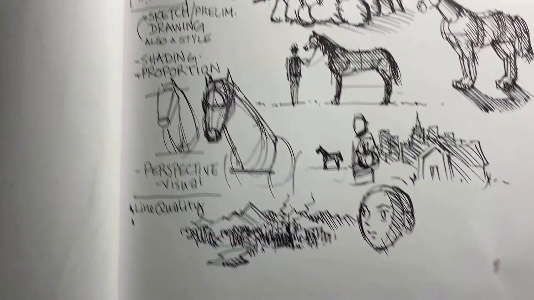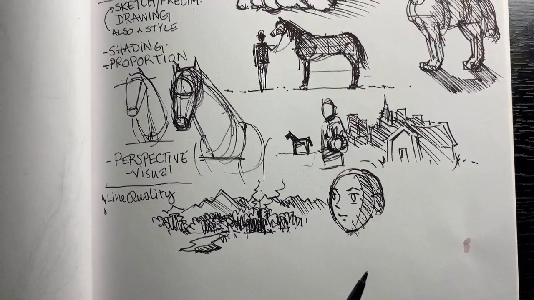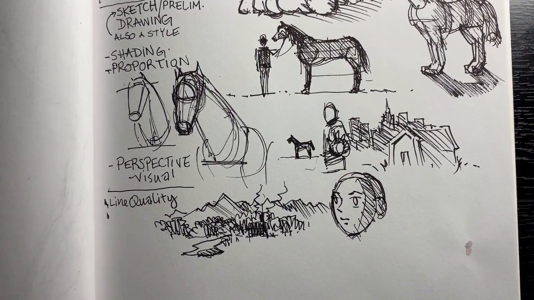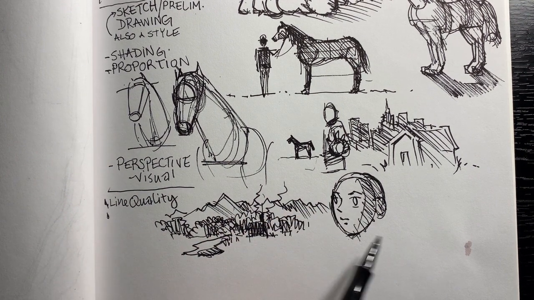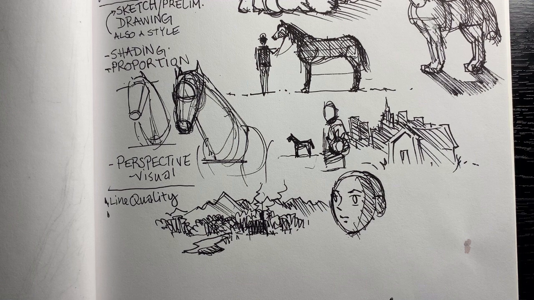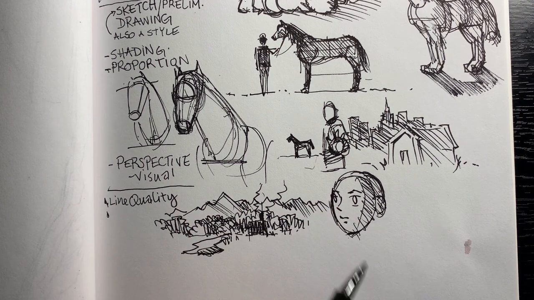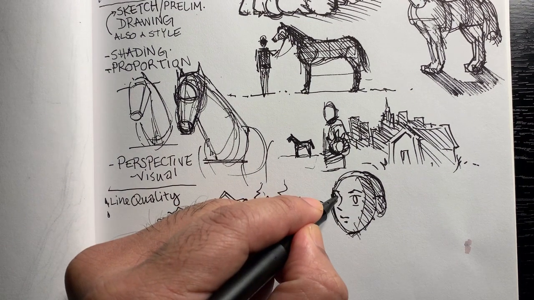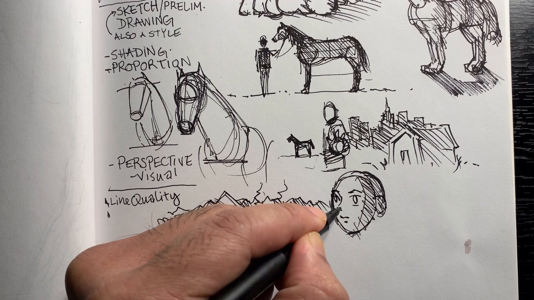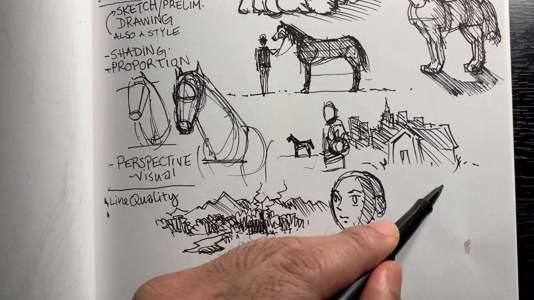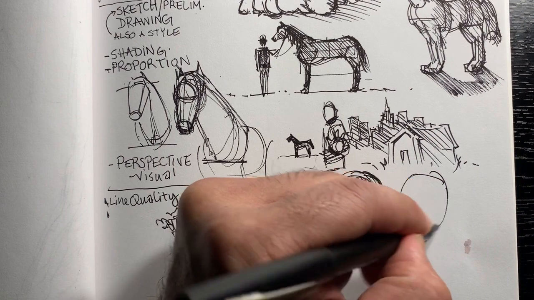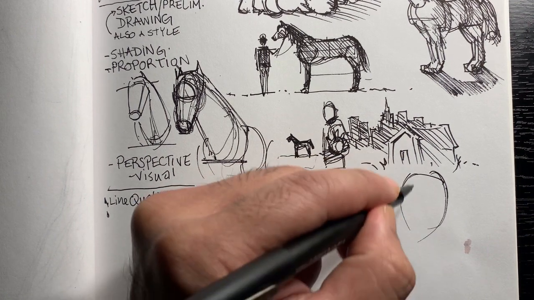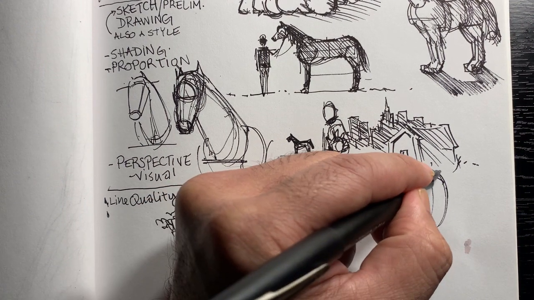But I think the next level from the basics is controlling the proportion and the forms. So if you want to make it a little more realistic, I would start with the basic shape of it.